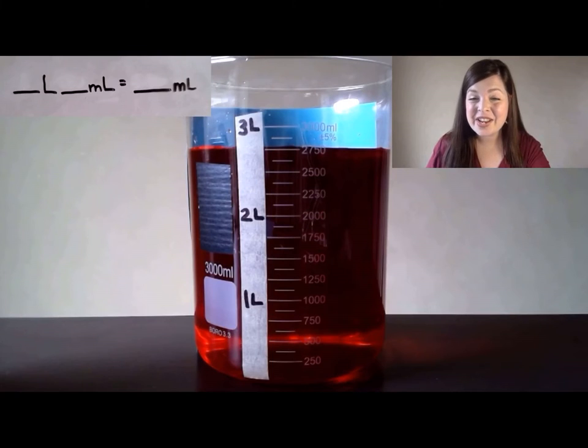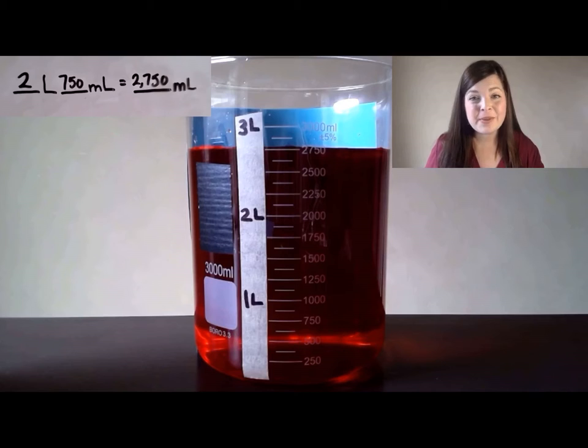Let's try another one. Pause the video, read the beaker, and record the measurement in mixed units of liters and milliliters, and also only in milliliters, and write it as an equation like this. Come back when you're ready to compare. Hopefully you read the beaker correctly and got a measurement of 2 liters, 750 milliliters equals 2,750 milliliters.